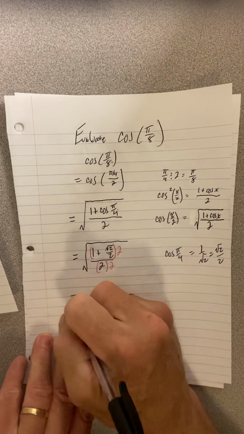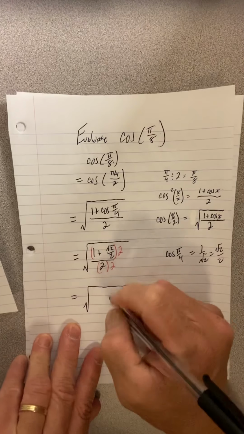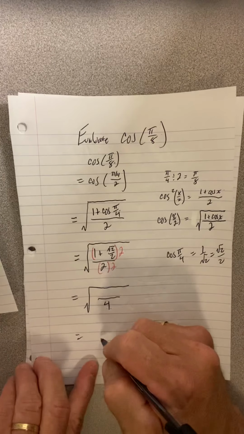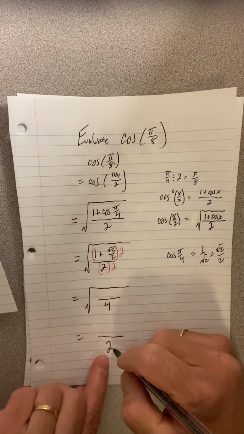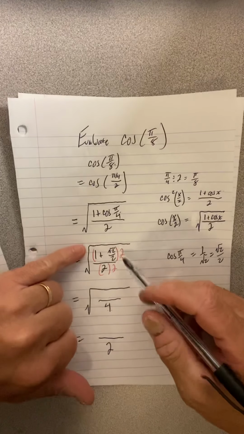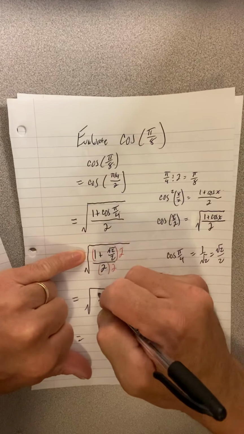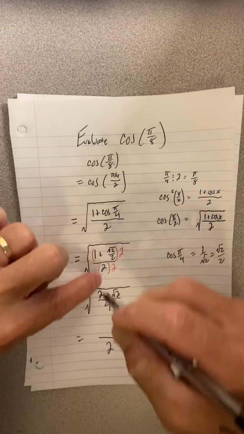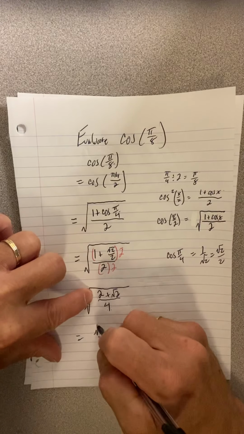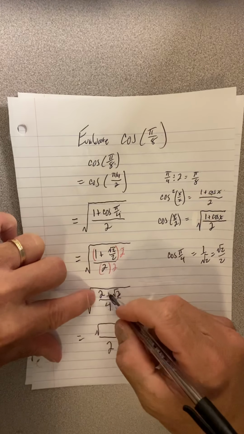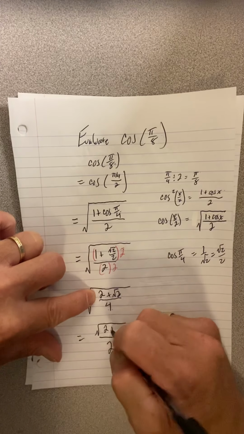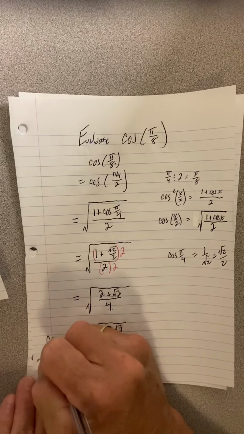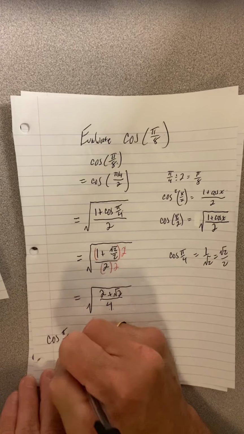So what does that do for me? Well, it gives me 4 in the bottom, which is nice because the square root of 4, we know that's 2. So we got rid of the square root in the denominator. Now in the numerator though, I go 2 times 1 to get 2, and then 2 times this to just get root 2, and that's not going to simplify. We're still going to be under the radical because you can't take the square root of a binomial. So that's the exact value of cosine of pi 8.